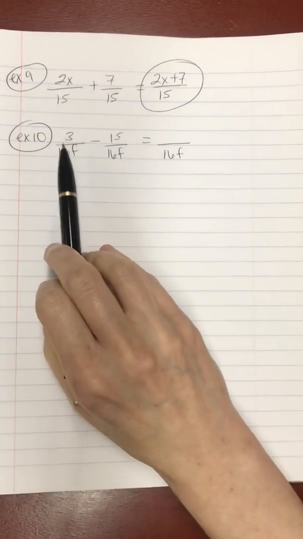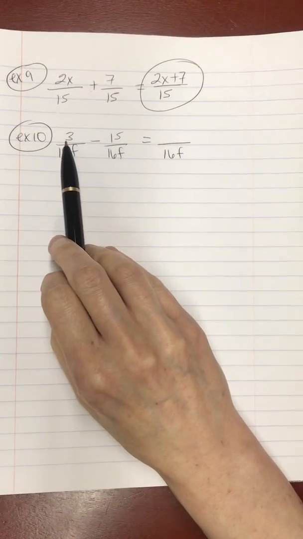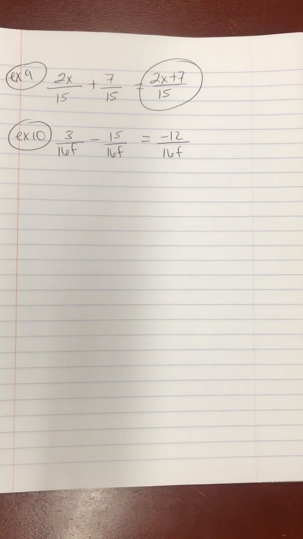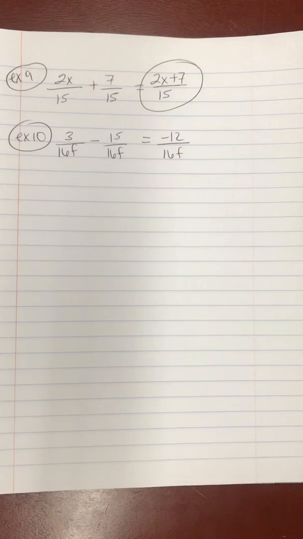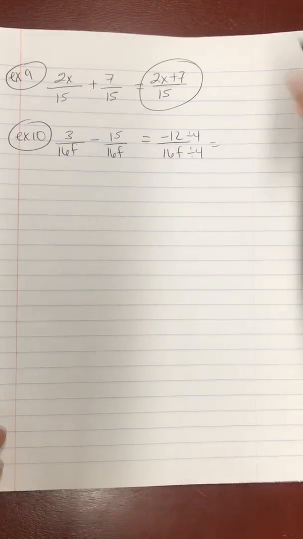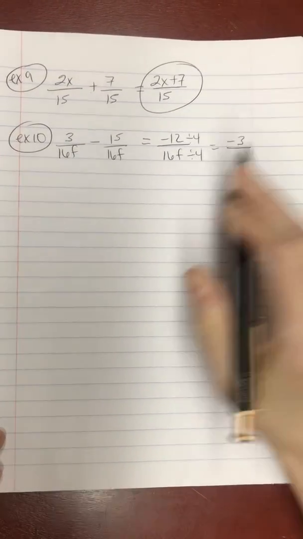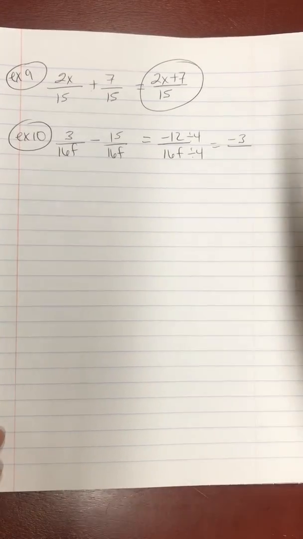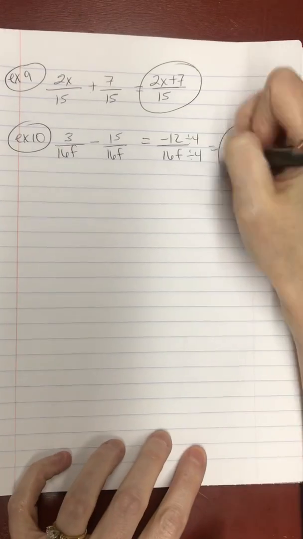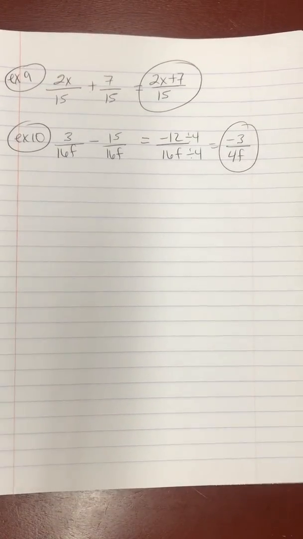On the numerator, we've got constants, so we're allowed to go ahead and combine them. 3 minus 15 gives us -12. If we look at these two numbers, we've got a 12 and a 16. What's the highest number we can divide out of a 12 and a 16? The answer is 4. So -12 divided by 4 is -3, and on the bottom, 16f divided by 4 is 4f. So that's your final answer right there: -3 over 4f.